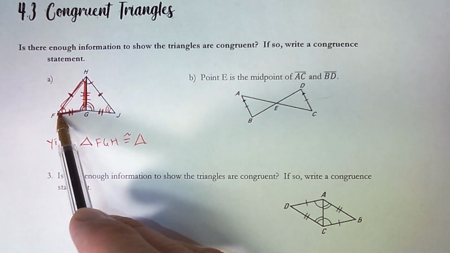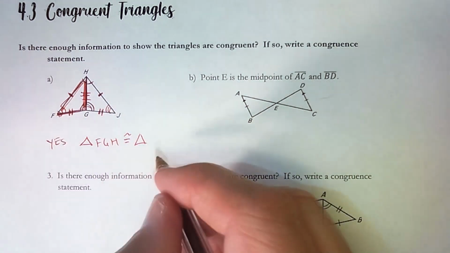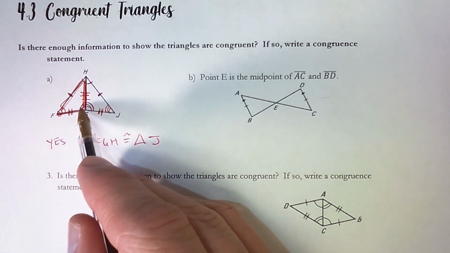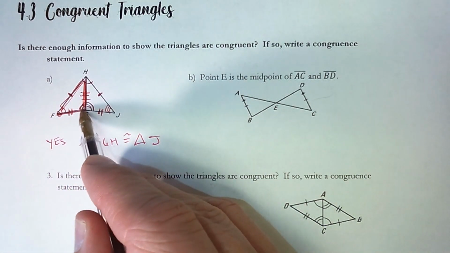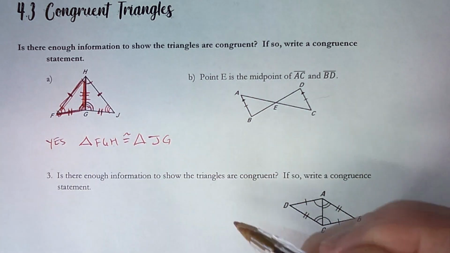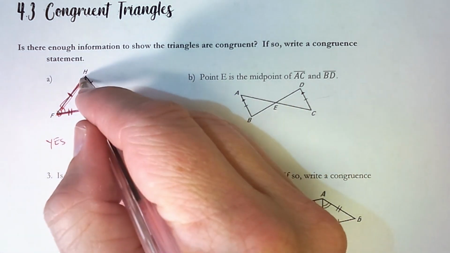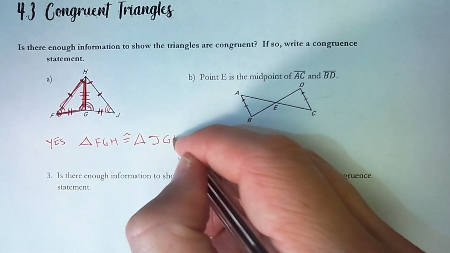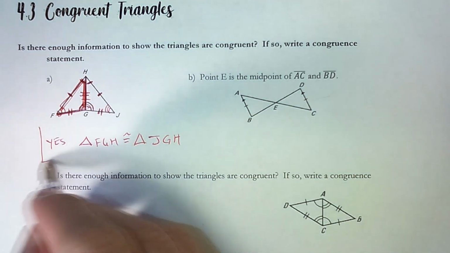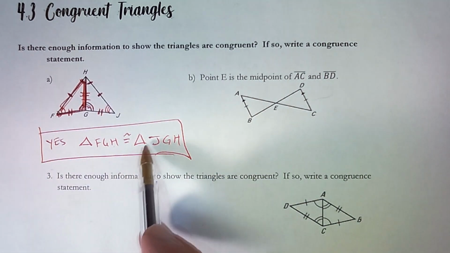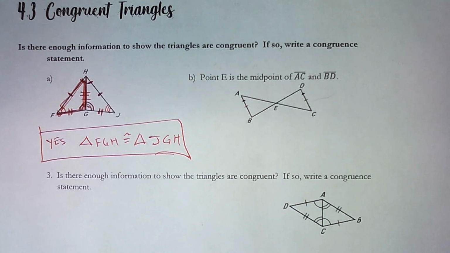So F is congruent to J, so I need to put J first over here. Then I have G, and this side of vertex G is congruent to this side, so I'll call the other side G. And then H, I've got an angle H for this triangle and an angle H for this triangle. So yes, they are congruent, and that is my congruence statement.